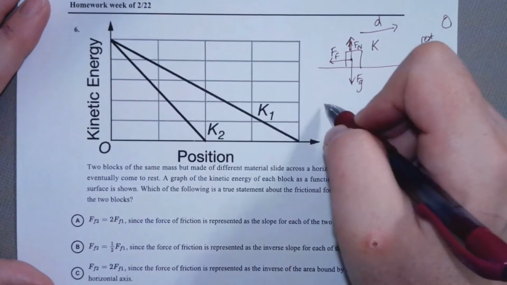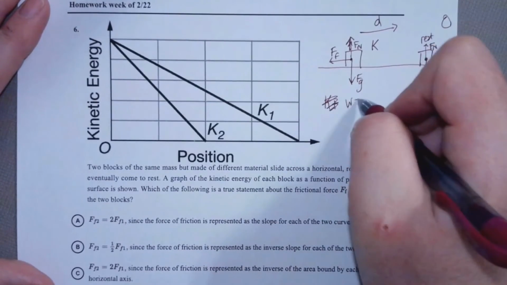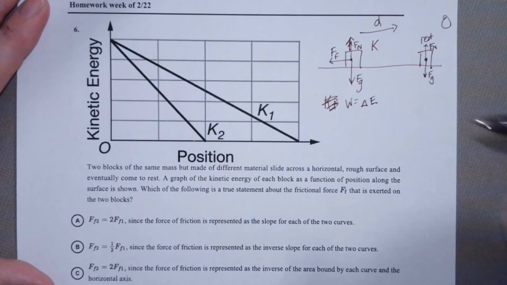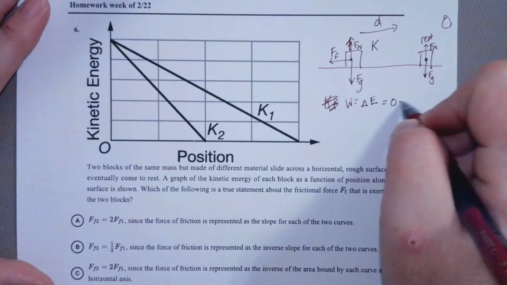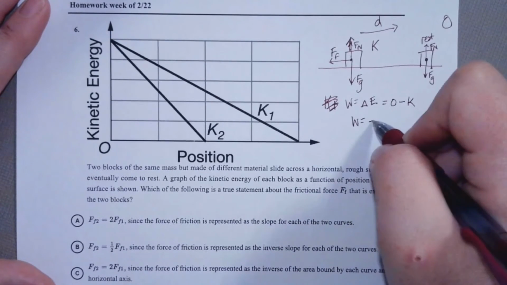So here's what we know. We know work is equal to the change in energy, which is final energy, 0, minus initial energy, K. So the work here is equal to negative K.